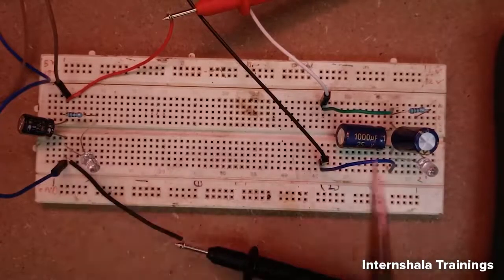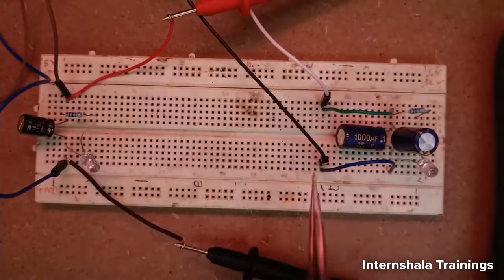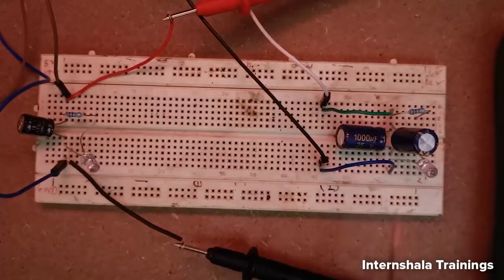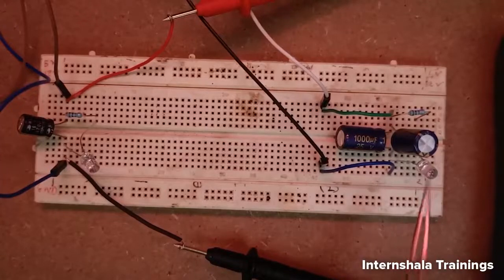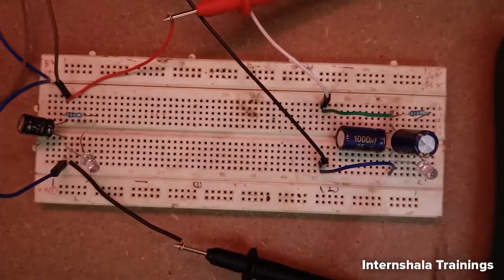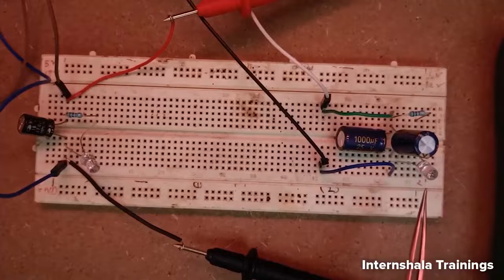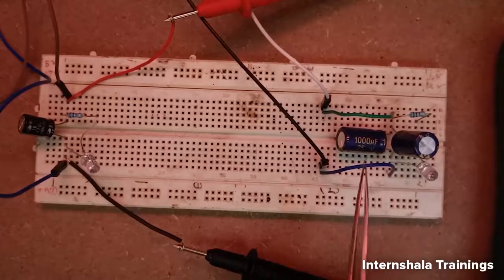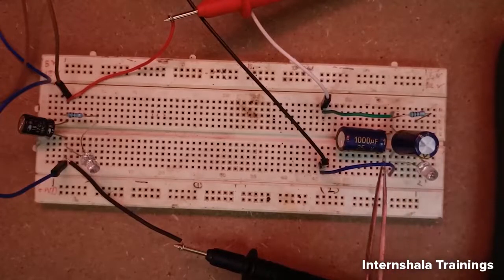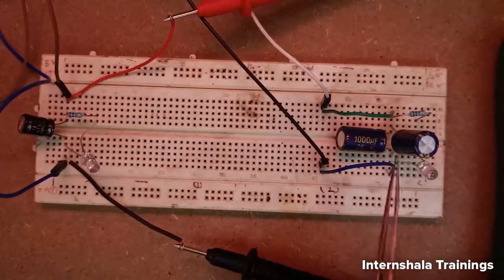Now once both the capacitors are charged, you will see that the duration of discharge, or this particular LED, is actually going to take even more time to get switched off, because the energy stored by these two capacitors is going to be more. So this time the energy is almost doubled.